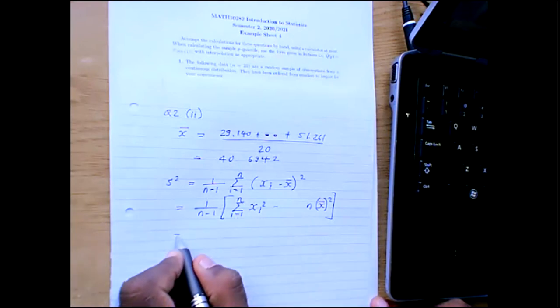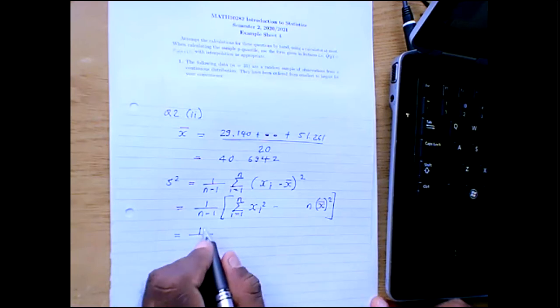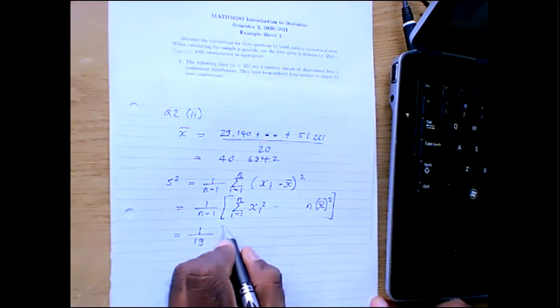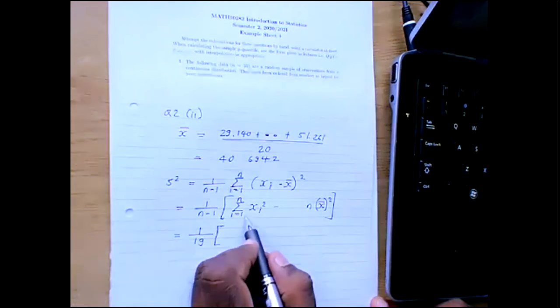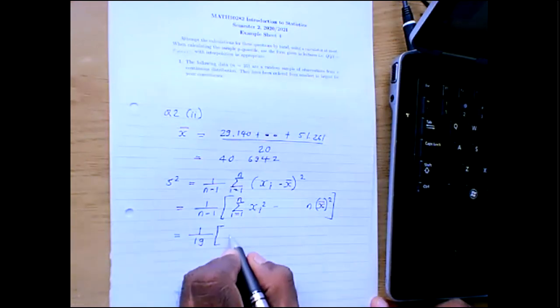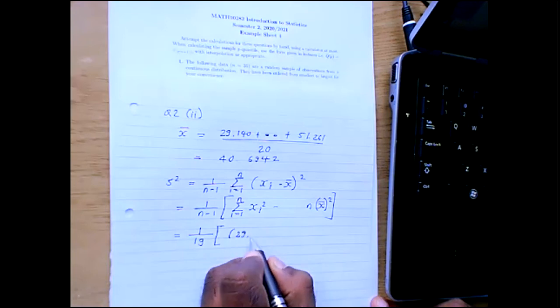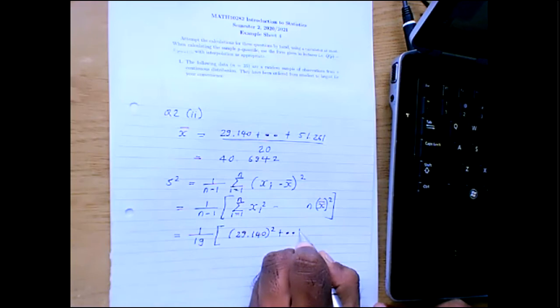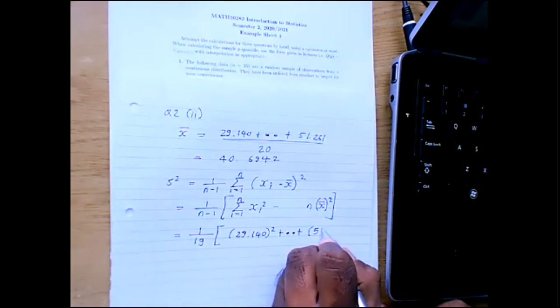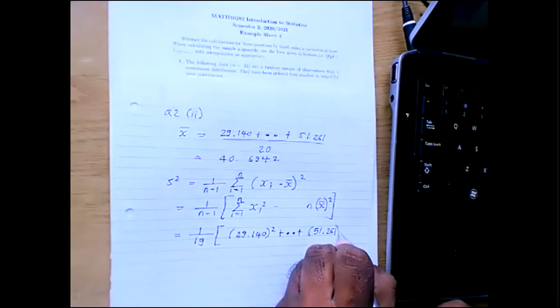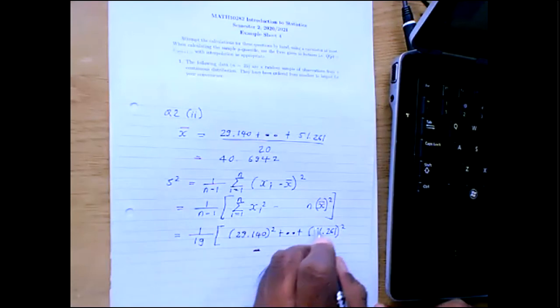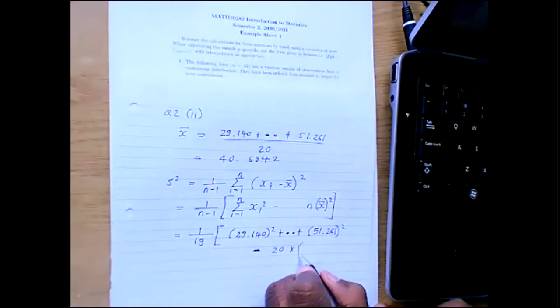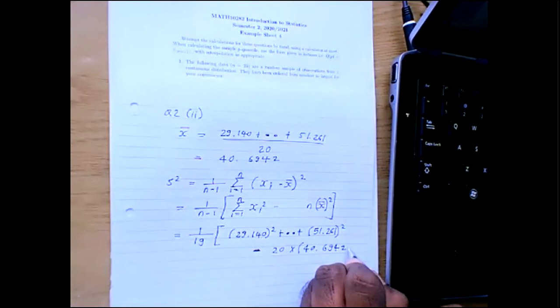Now if you compute this, your n is 20, so n minus 1 is 19. This is the sum of the squares of the data, and then you subtract n, which is 20, times the sample mean, which is 40.6942, squared.